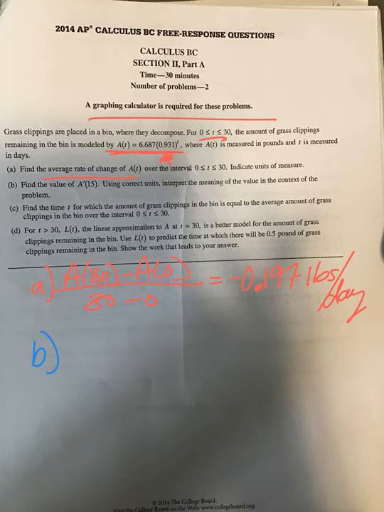Find the value of the derivative at 15. Use the correct units to interpret the meaning. It's still a rate of change, but now you're taking the derivative at 15. Again, if you put this in y1, I would totally do that in your calculator: put that in y1 and have your calculator take the derivative at 15. You should get negative 0.164, and that's still pounds per day.